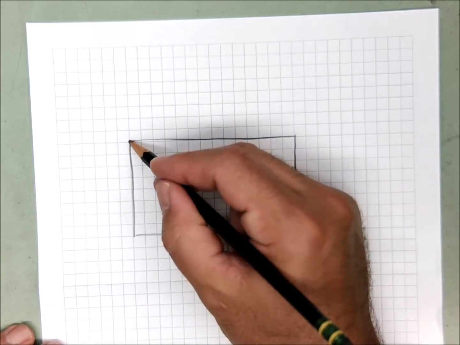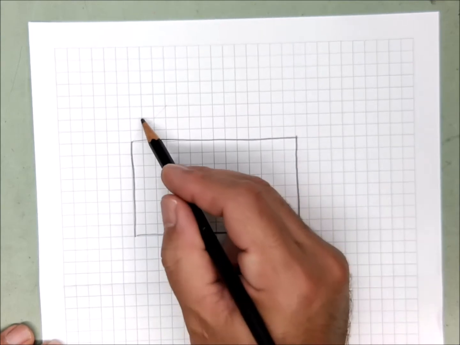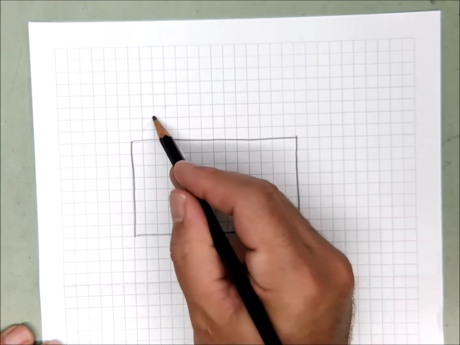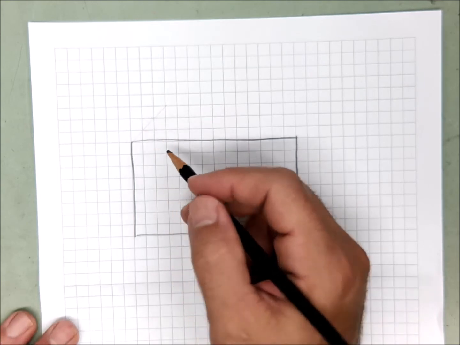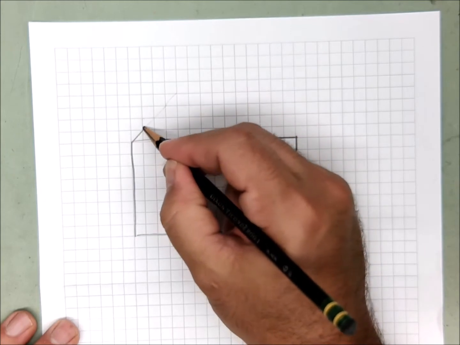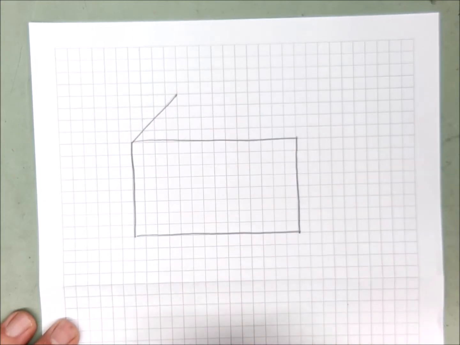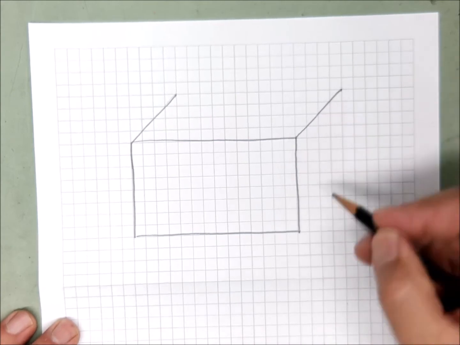When we have the front view sketched, we're going to give it the illusion of depth by projecting back at 45 degrees. If you take a square, like all of these squares on the graph paper, and cut it in half diagonally, that creates a 45-degree angle. So let's go back 4 squares, and I'll do the same on this corner, and the same on this corner.